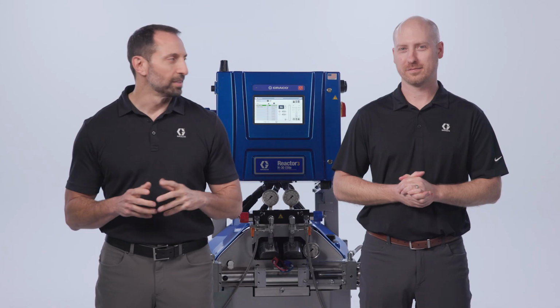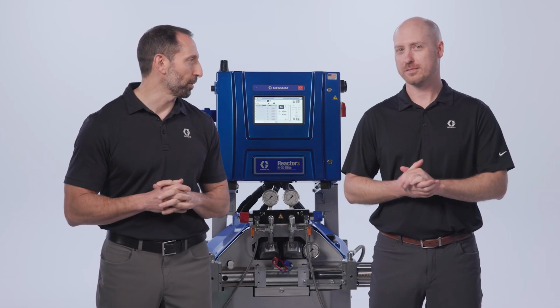First, a time shot is a shot based on opening and closing the gun for a specific amount of time. This method is very repeatable and consistent as long as the machine parameters remain unchanged. John, can you explain a few things that may affect the machine parameters?